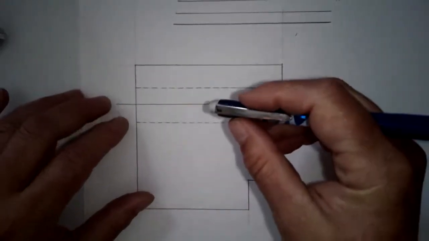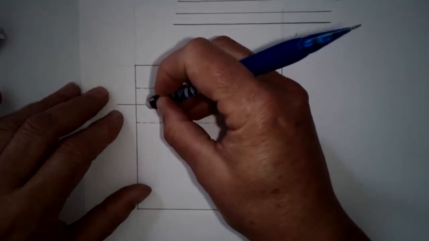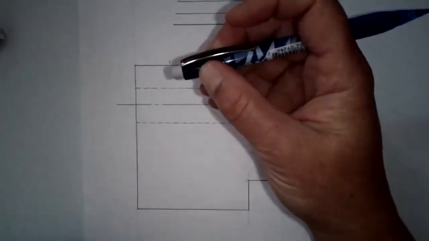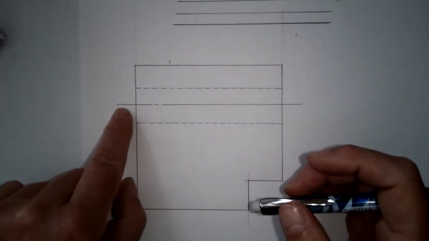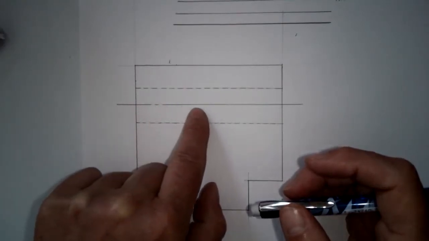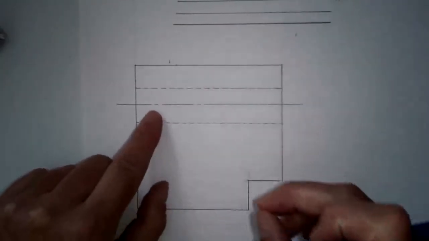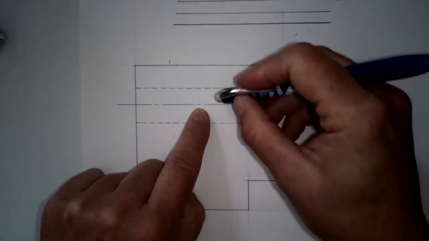So a center mark is supposed to be a long dash, a short dash, a long dash, a short dash, and repeating. Now what I'm going to try to do is create this long dash so it's about the same size for the next piece of the pattern. And then I want to make sure these short dashes are about the same size.